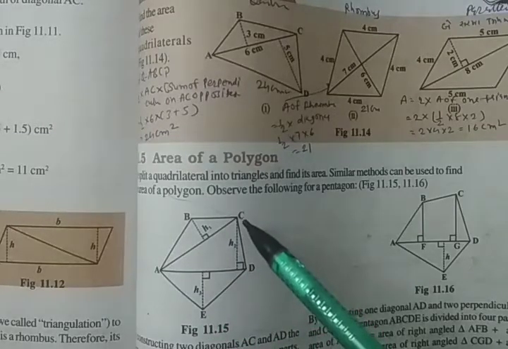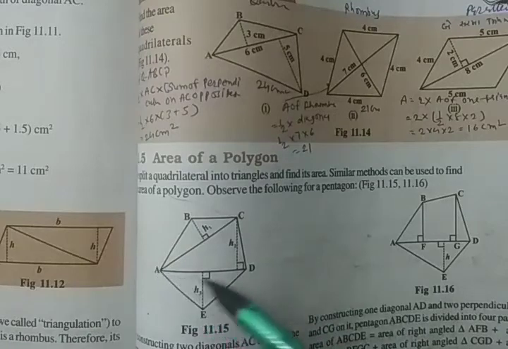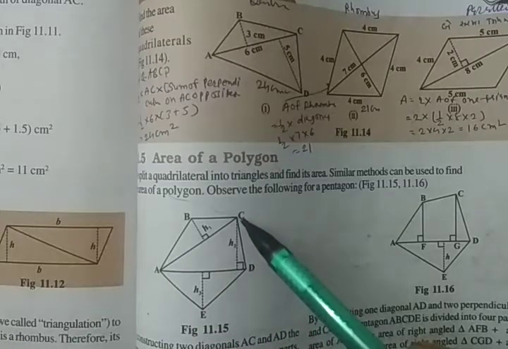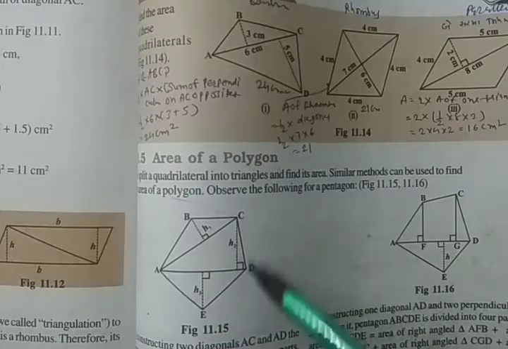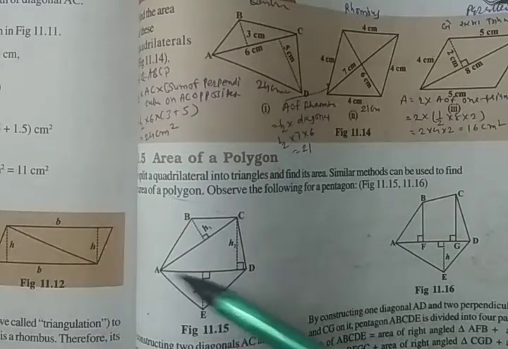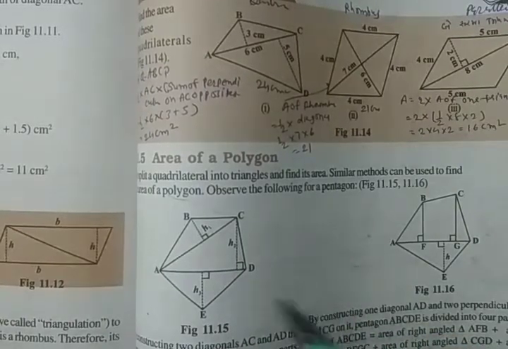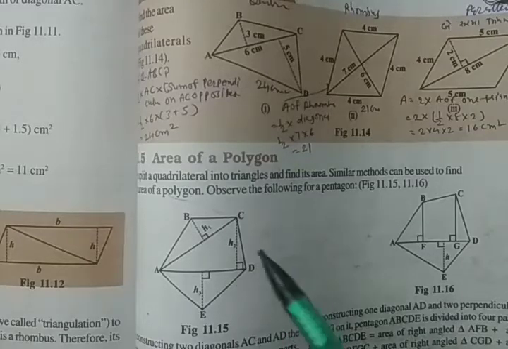If we draw a line connecting point A and D, and drop a perpendicular from C, we will get triangle ADC, and we'll get a triangle ADE. So we have to divide this into triangles and rectangles, and the sum of them will be the area of the polygon.